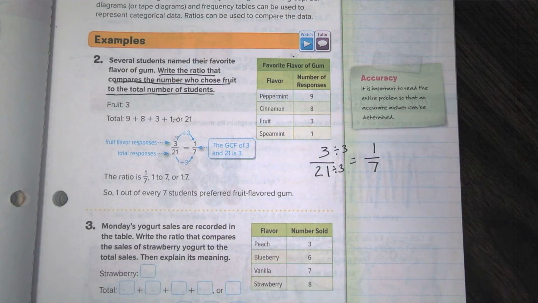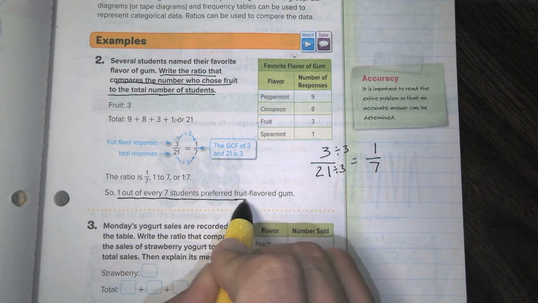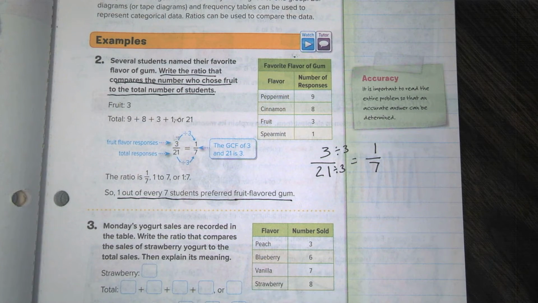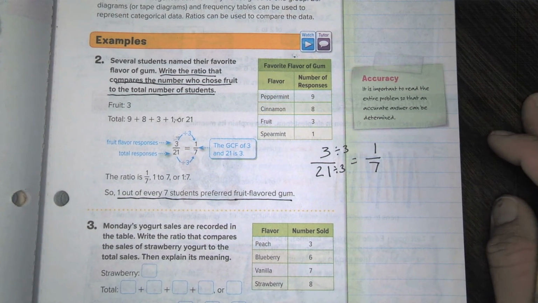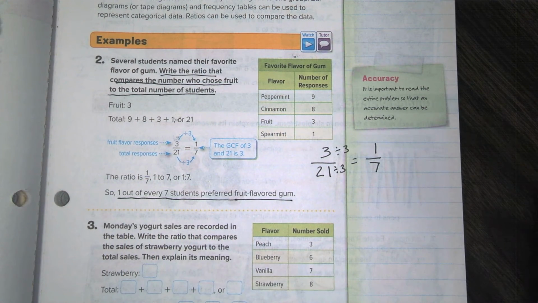So what this means is 1 out of every 7 students preferred fruit-flavored gum. So 1 out of 7. That's another way to say it. For every 1 person that chose fruit, 7 didn't. Could have put it that way. Or you can just do 1 out of every 7 students chose fruit-flavored gum.